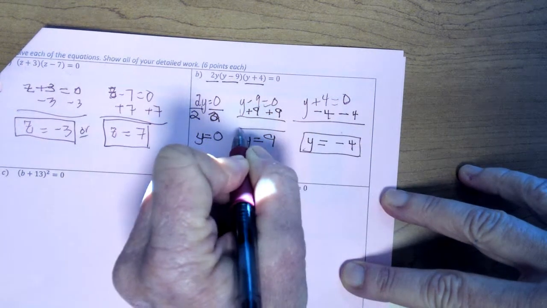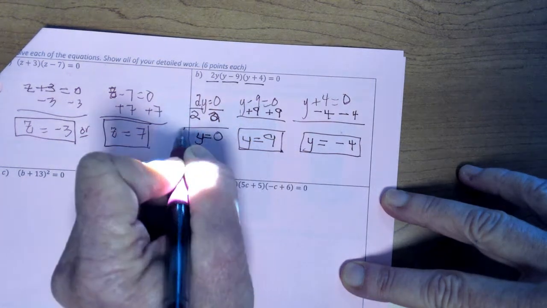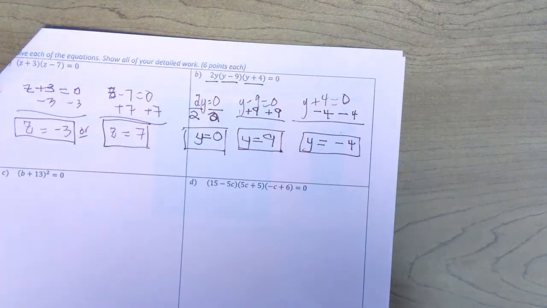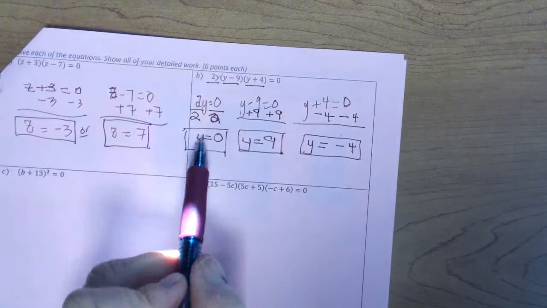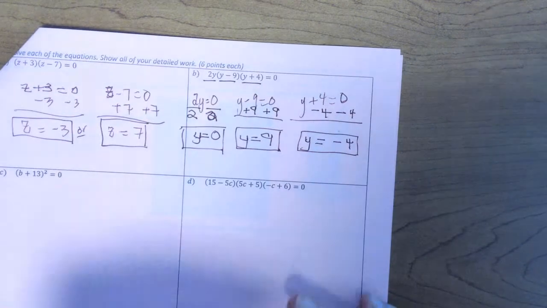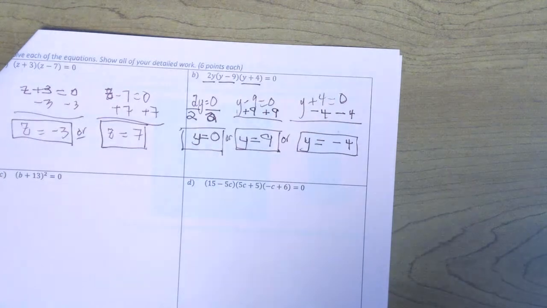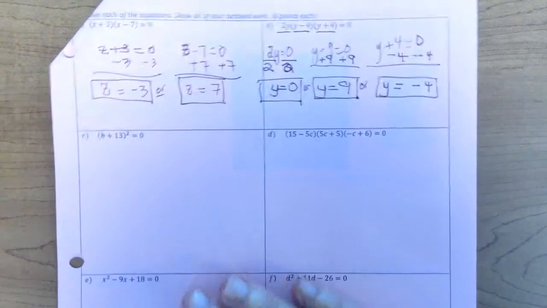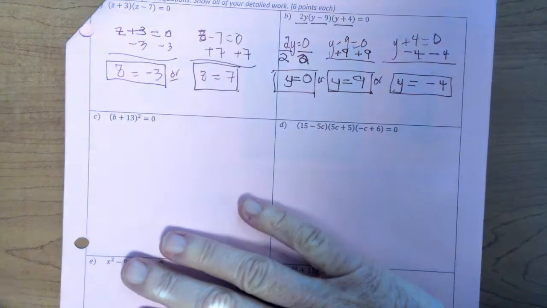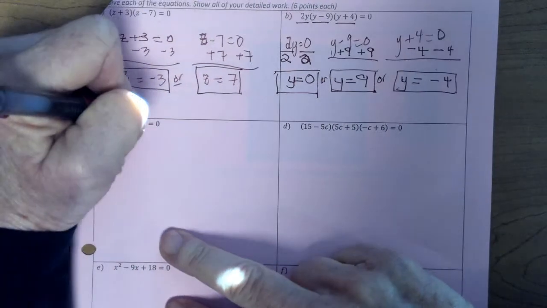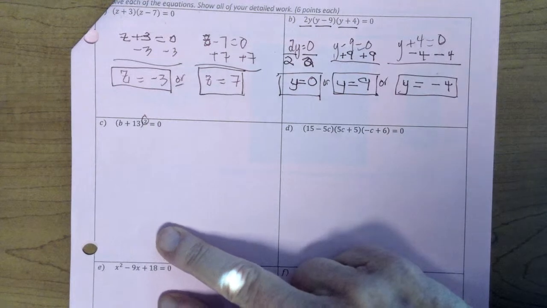Again, I have three solutions for y. All three of them, when inputted into the equation, will make a 0 as a factor. Therefore, any of these three solutions will work. Moving on to C, you're going to notice that I have b plus 13 squared. So what does that square, or that exponent of 2, mean?